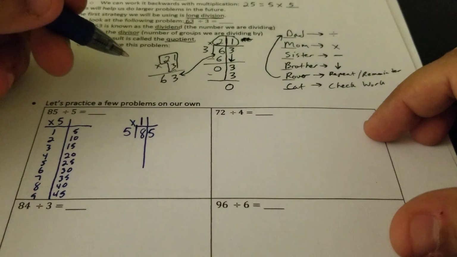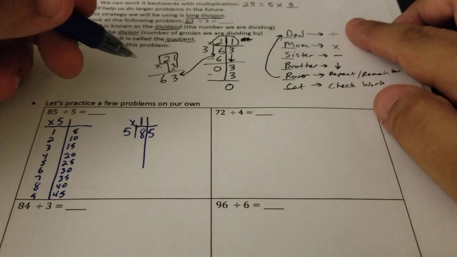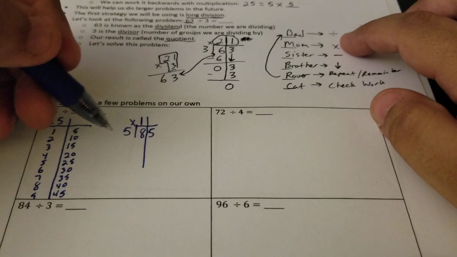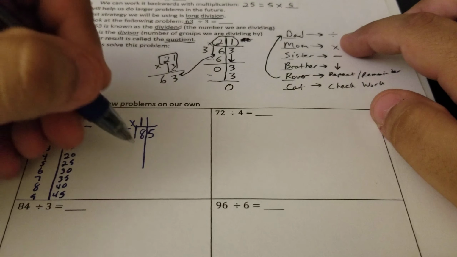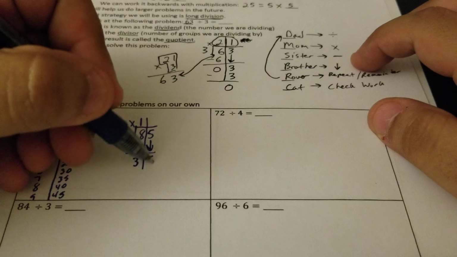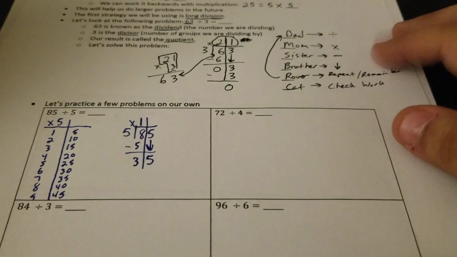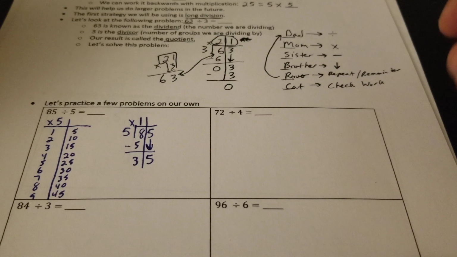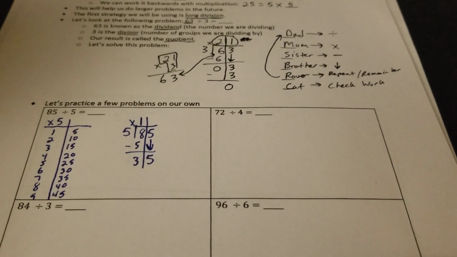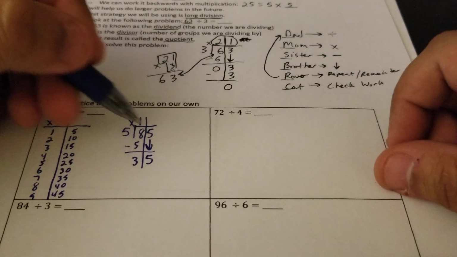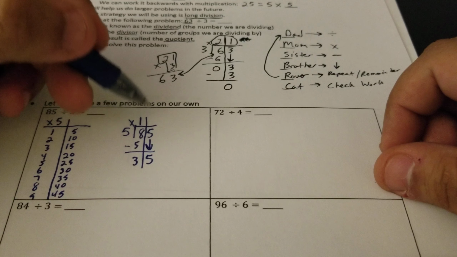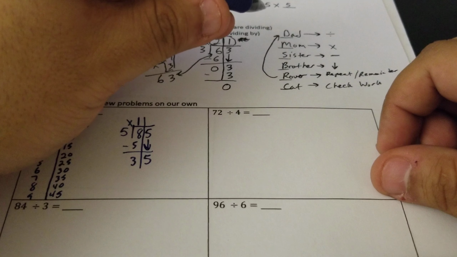So following our division family, we started with dad divide. So we did the division. Now we're at mom multiply. So 1 times 5 is 5. So now we're at sister subtract. So 8 minus 5 is 3. Now we're at brother bring down, so we bring down the next column, number 5. And now we're at Rover the dog. The Rover step is either repeat or remainder. And remember, it's only a remainder when both columns are complete. And since it's not, we have to go all the way back to dad.